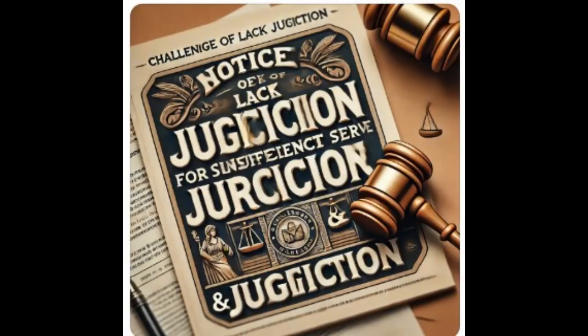Example application: a person receives a default judgment in a lawsuit but never received proper legal notice. They file a notice of lack of jurisdiction for insufficient service, arguing that the court lacks authority over them due to improper process service.